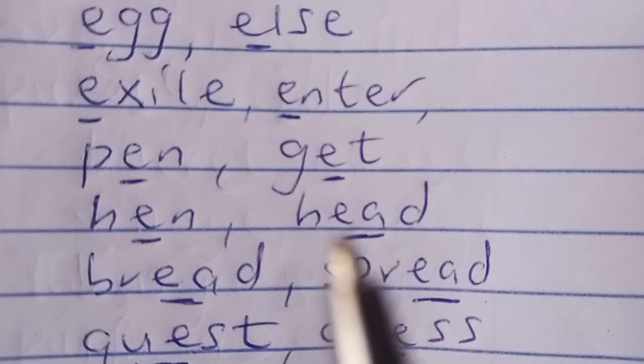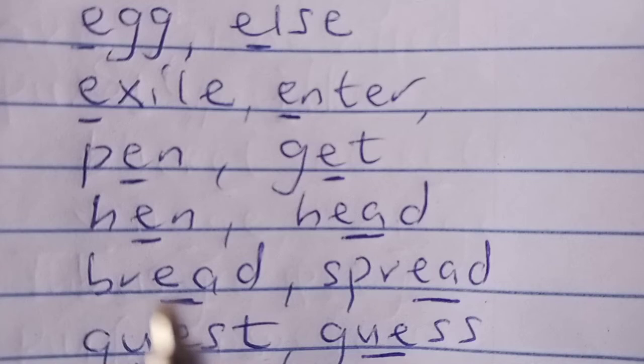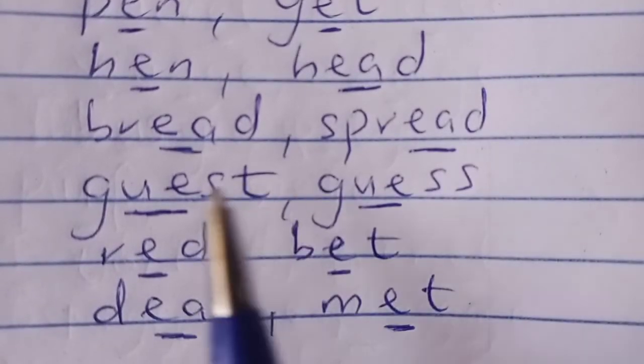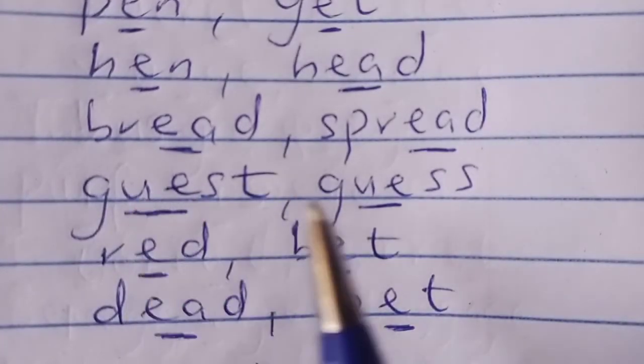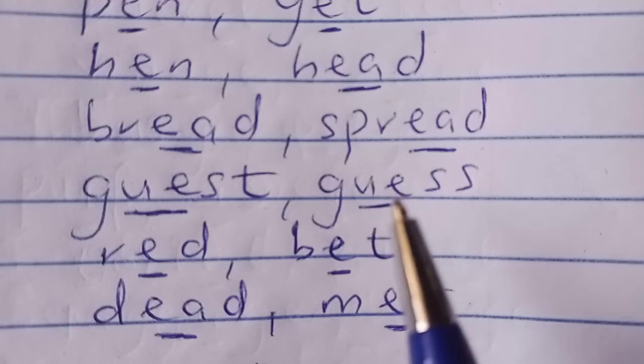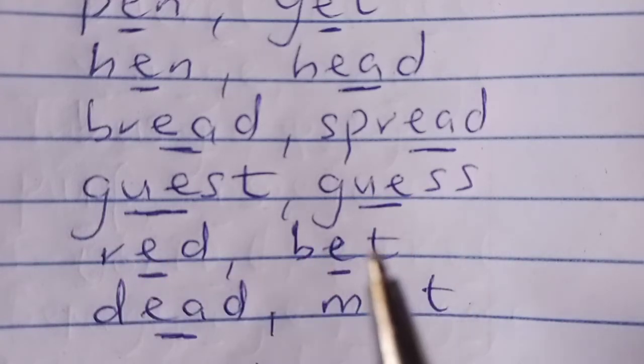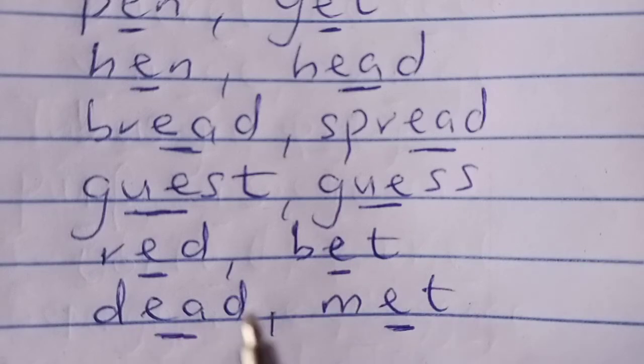It's a short sound. We have bread, we have spread. Then we also have guest, UE, guess, UE. Then E again, red, bet, EA again, dead, met. Okay, so the sound comes at this position.